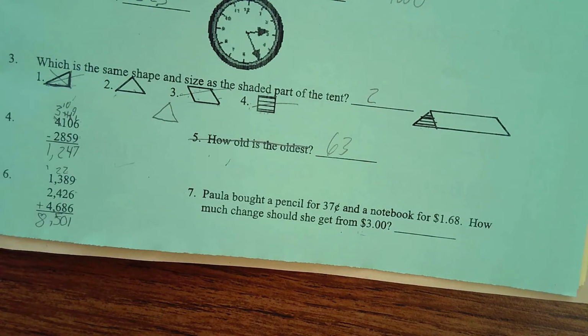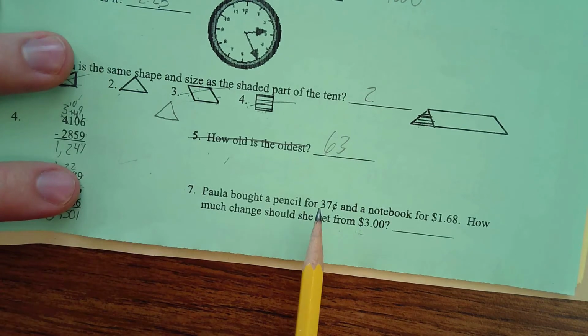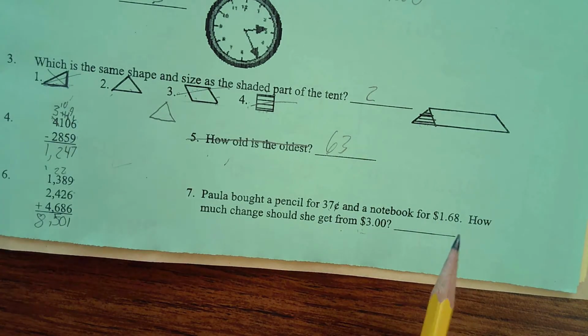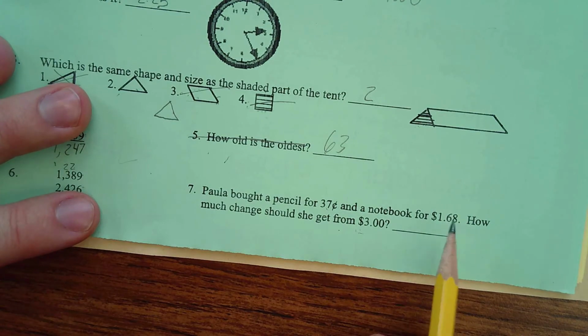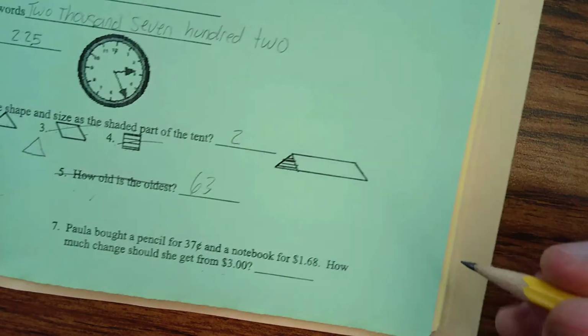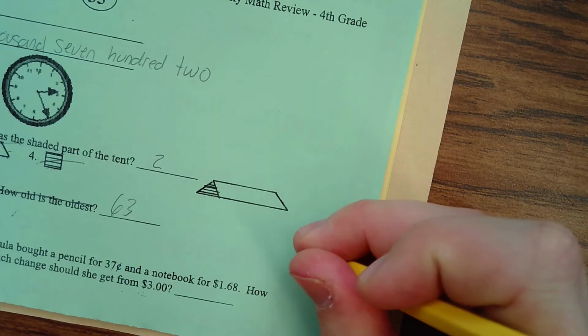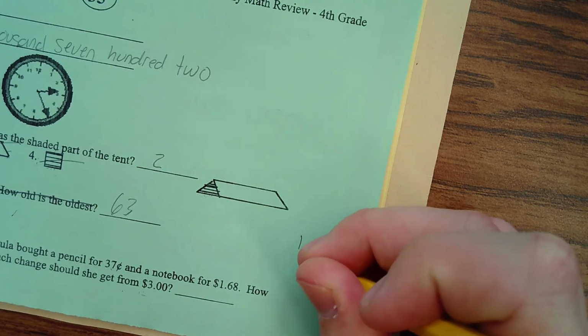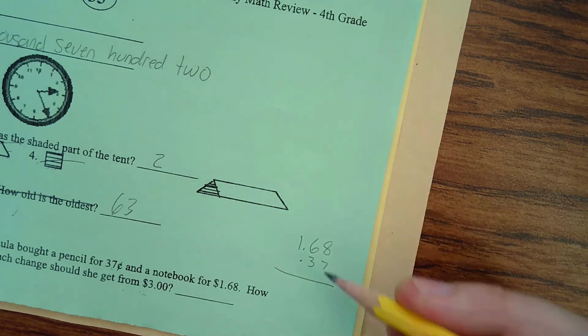Paula bought a pencil for 37 cents and a notebook for $1.68. How much change should she get from $3? So what we got to do here is we got to add up 37 cents and $1.68 to find out how much money she spent. So let's do that first. So we have 168 and 0.37. So let's add this up.